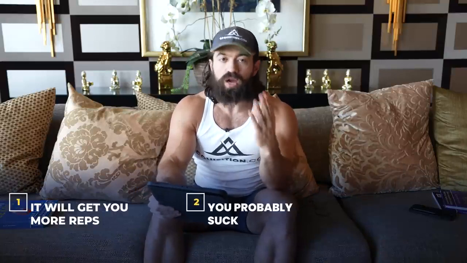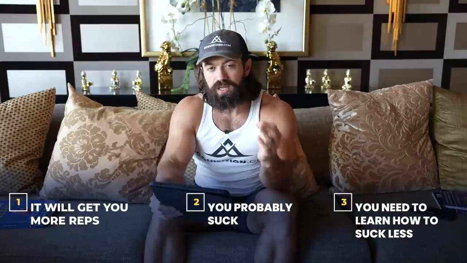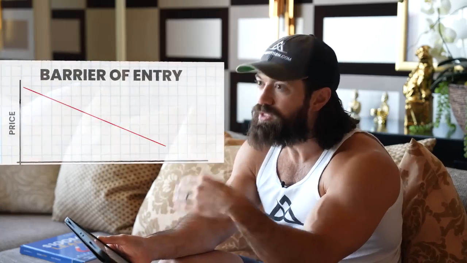The reason I want you to start with that is that 1, it'll get you more reps. 2, you probably suck. 3, you need to learn how to suck less, and you suck less by doing more. And it's way easier to get more people to work with you if you lower the barrier to free. You're actually getting the better end of the deal.